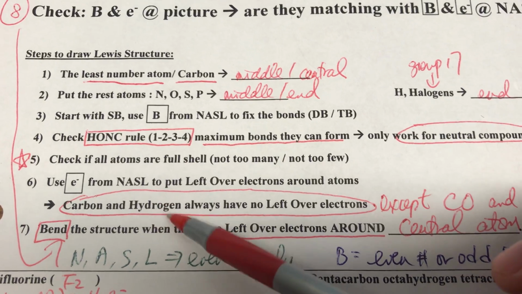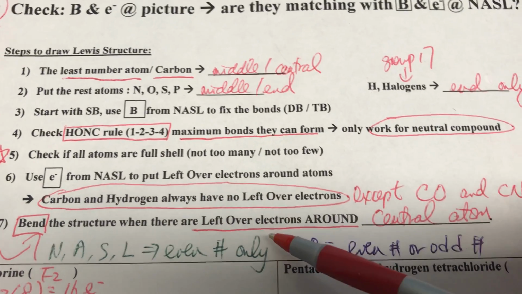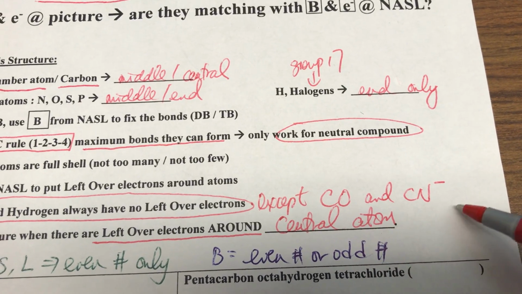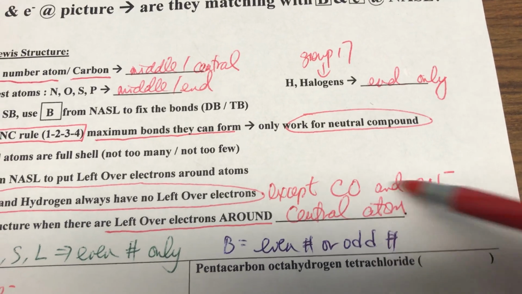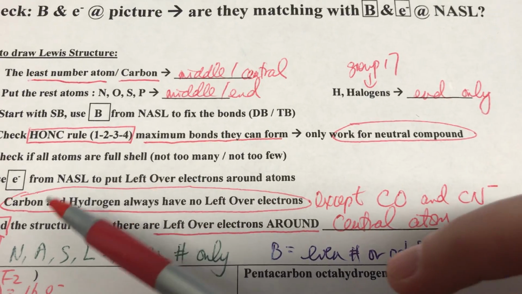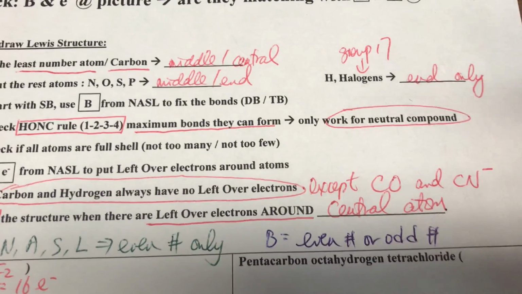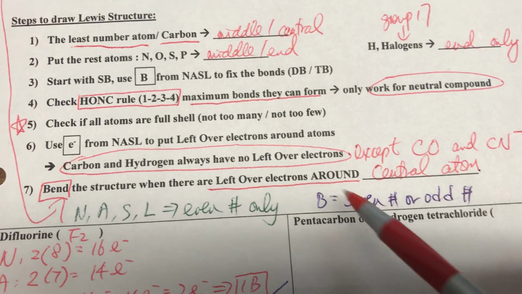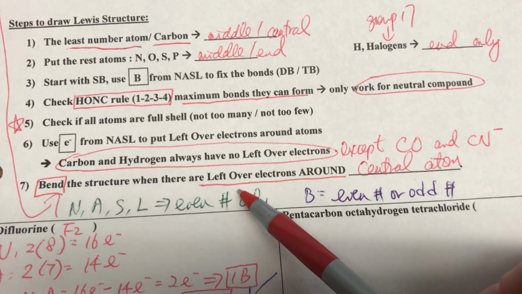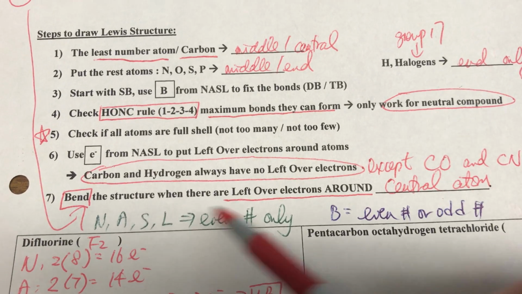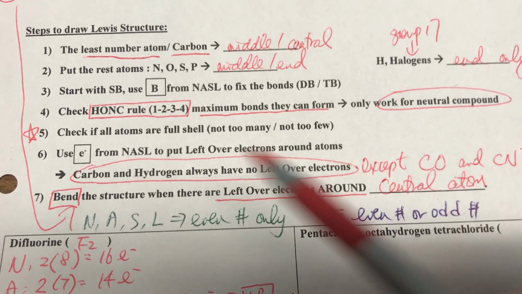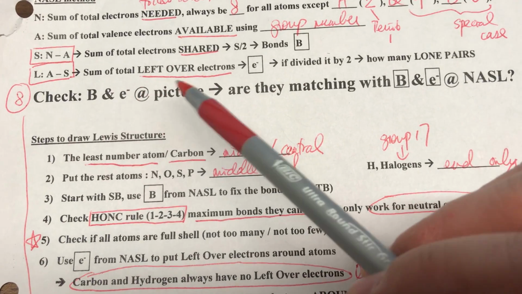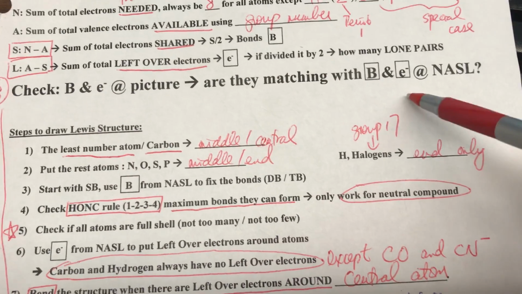Now carbon and hydrogen always have no leftover electrons. We don't put leftover electrons around carbon and hydrogen, except CO and CN minus. These 2 examples we're going to talk about on the next worksheet. But in general, carbon and hydrogen should have no leftover electrons, except CO and CN minus. And then if we have leftover electrons around the central atom, we need to bend the structure. Finally, we double check to see if the bonds and electrons in my picture match the bonds and electrons on the NASL.